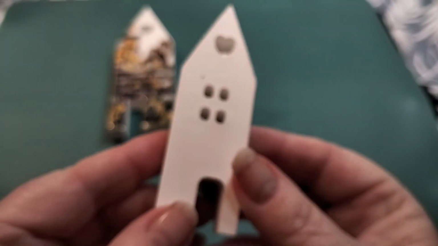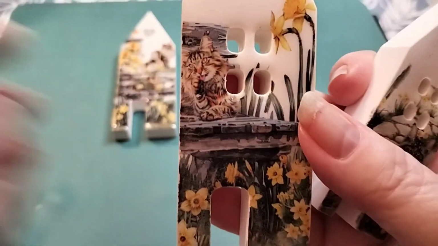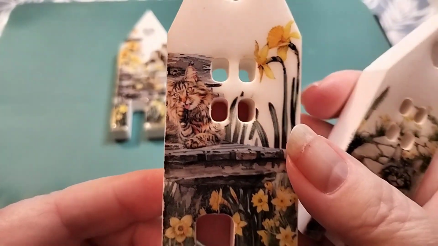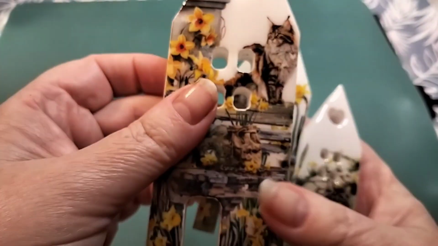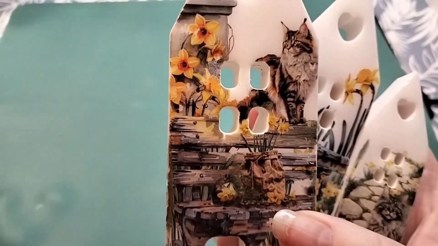After the top coat has cured, I'm really happy with them. They look super pretty, and I really hope that my friend likes them, and I hope you enjoyed watching me make these decorated little houses with our daffodil and Maine Coon theme.